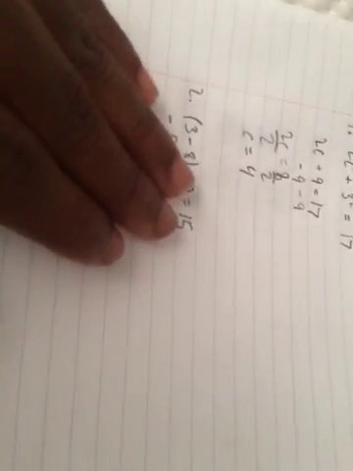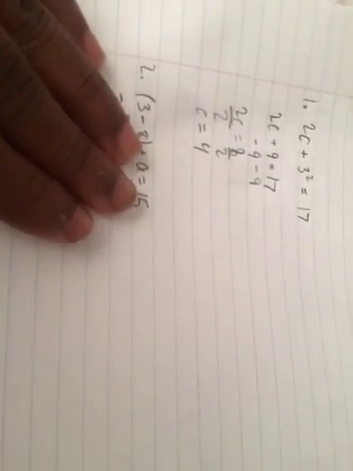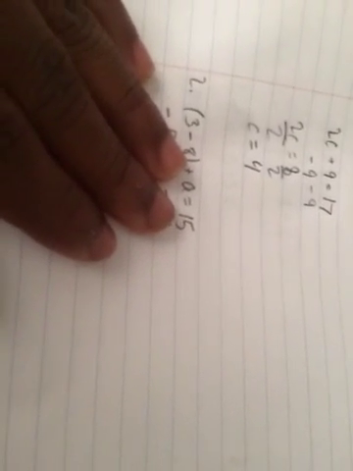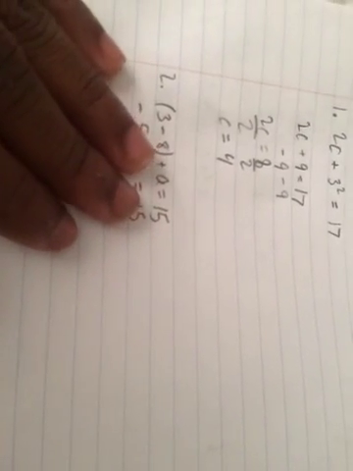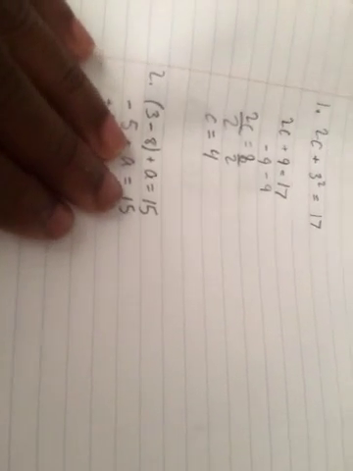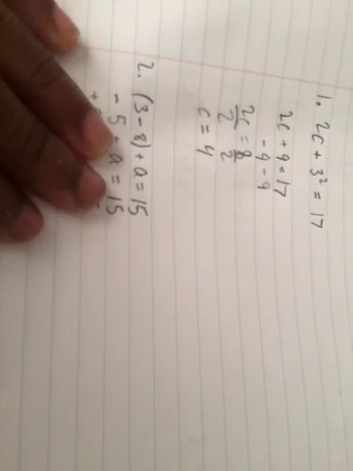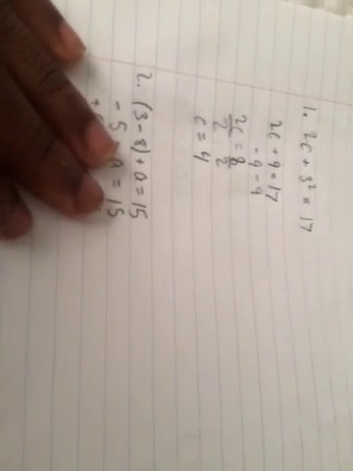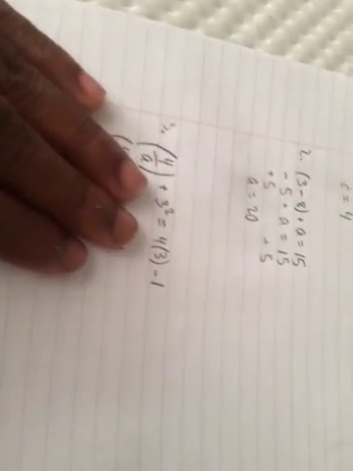Now try this one, pause it, and then unpause it to work through the answer with me. Okay, so next we have inside the parentheses, once again, negative 5, nothing left to work inside, so you can get rid of the parentheses, equals 15, and negative 5 plus a equals 15. And then getting rid of the 5 on both sides, you will have a equals 20. Lastly, work out this one on pause.